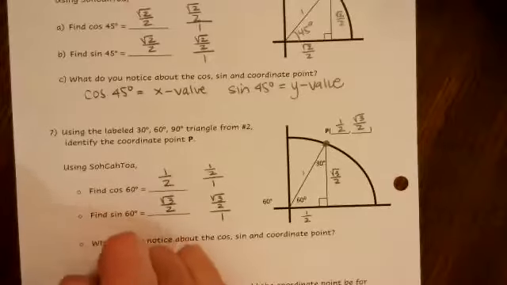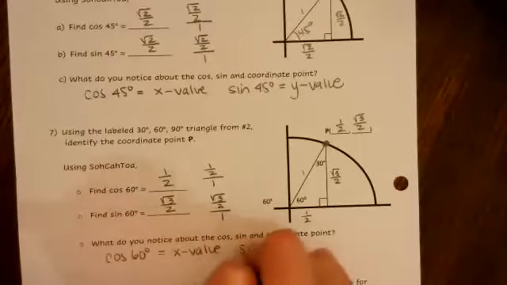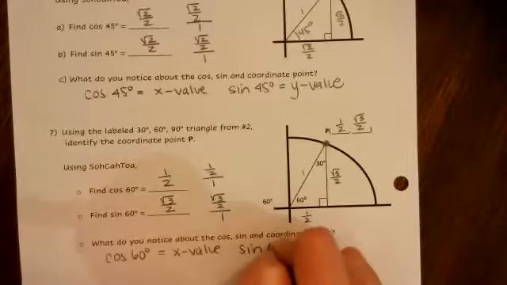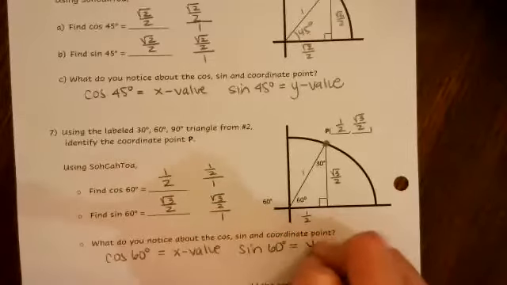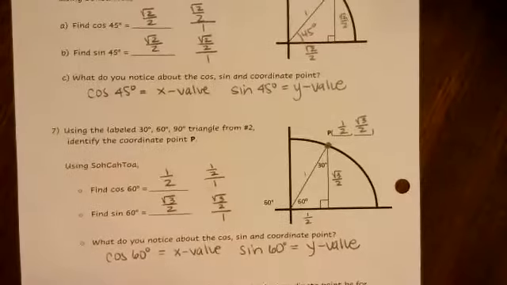Again, we find that the cosine of 60 degrees was equal to the x value, and the sine of 60 degrees was equal to the y value of that point. That's a pattern that you've got to recognize. The cosine is always going to be the x value, and the sine is always going to be the y value. So you can spot them very quickly. If you memorize that unit circle, then you should be able to give the sine and the cosine immediately, because the x is the cosine, the y is the sine.